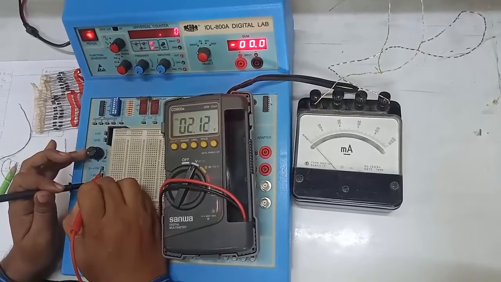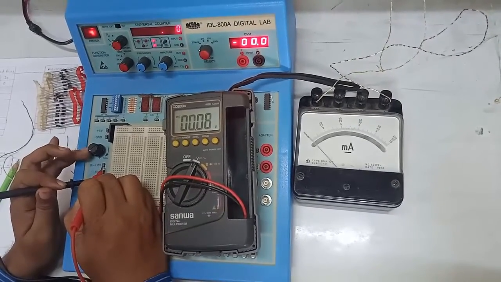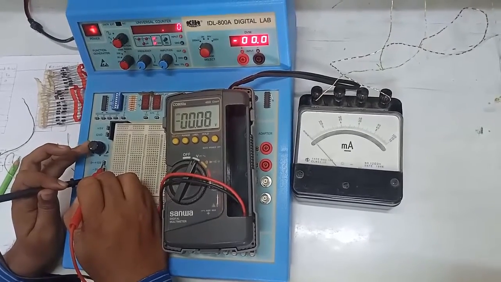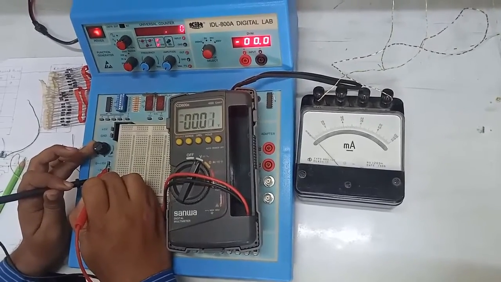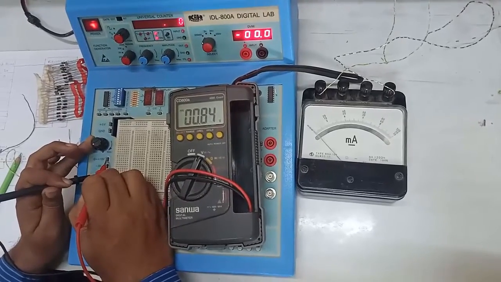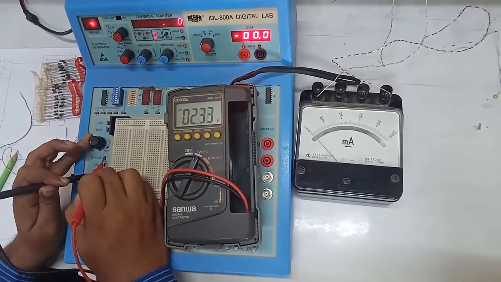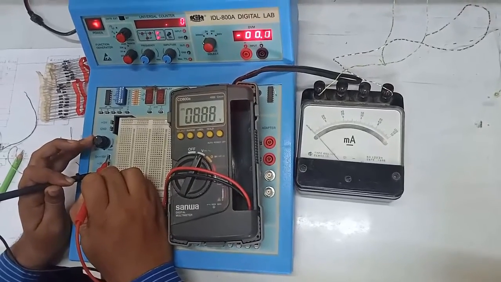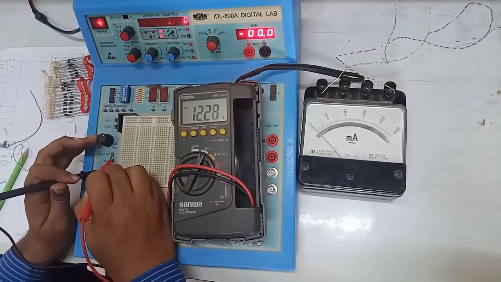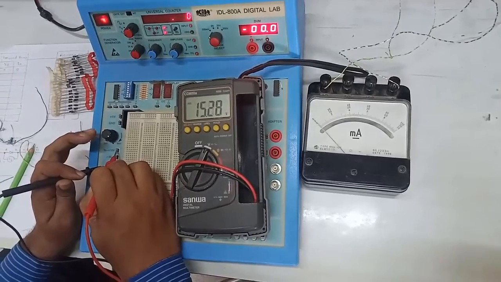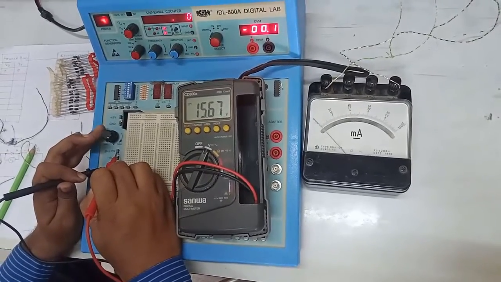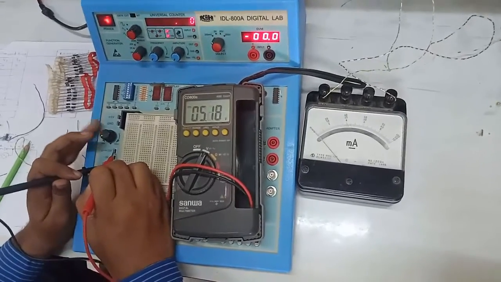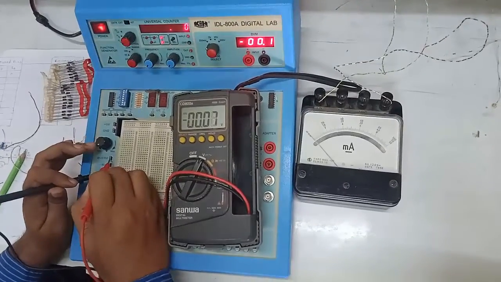I am rotating the knob, voltage is increasing linearly, and maximum voltage is 15.6 volt. Okay, our project board is in good condition.